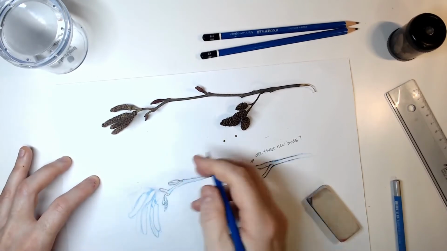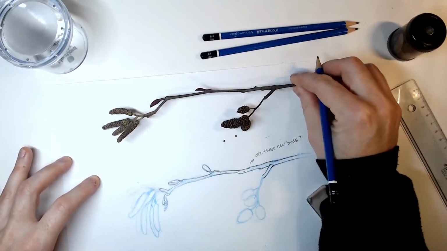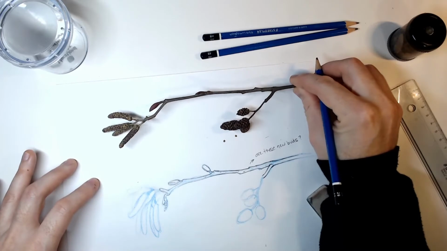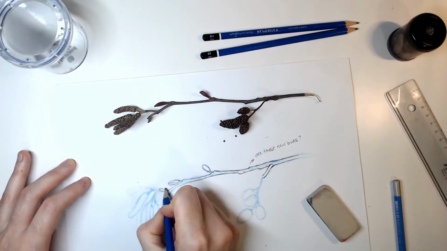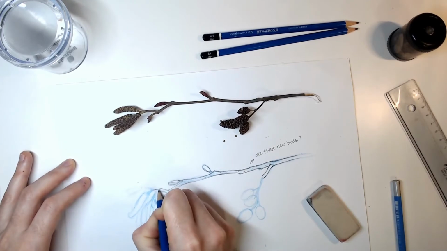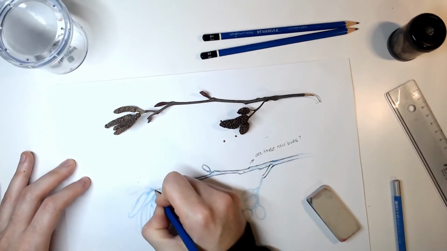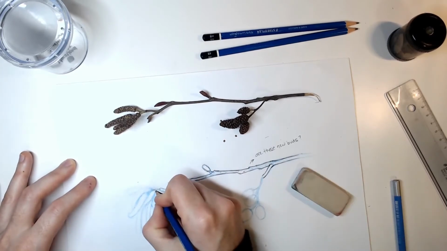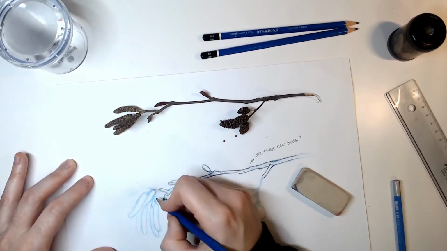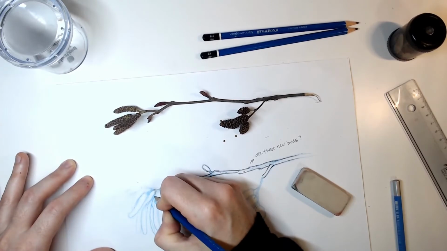So as we said before, let's see if I got this right. We have our first branch here, and then this branches out to give these two.